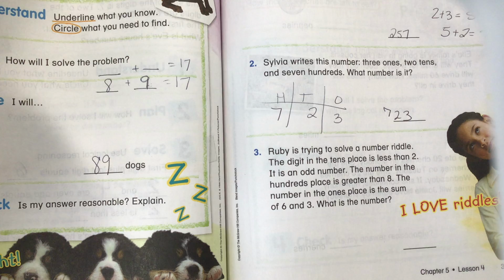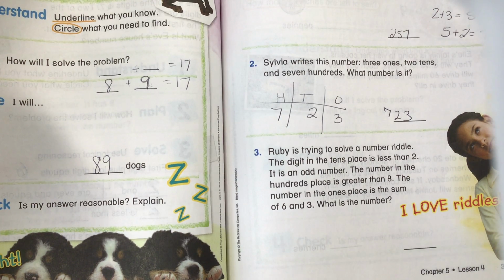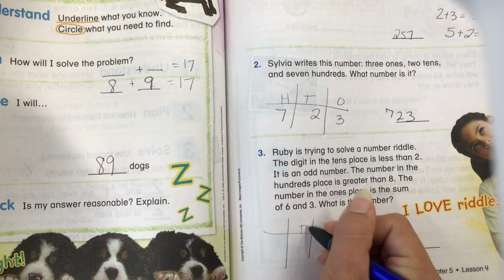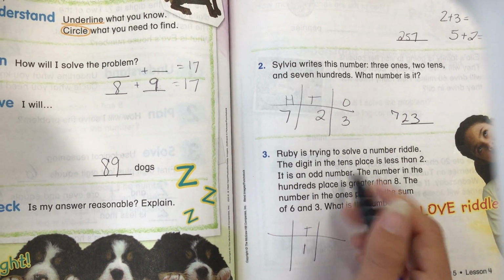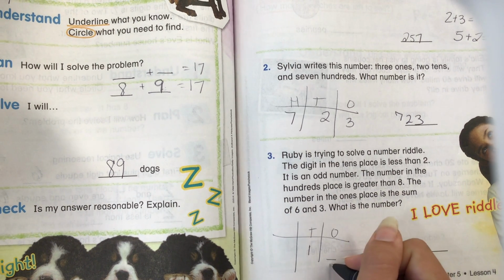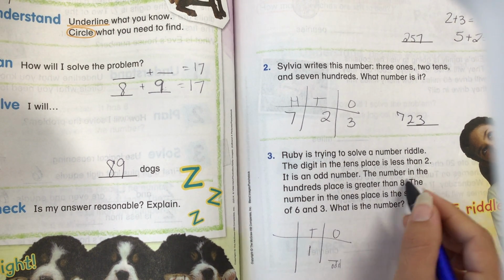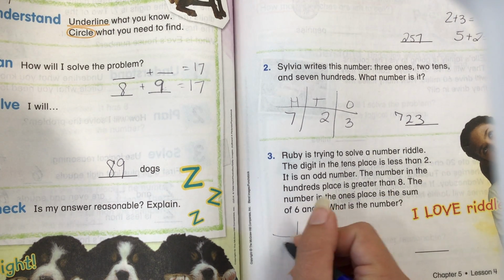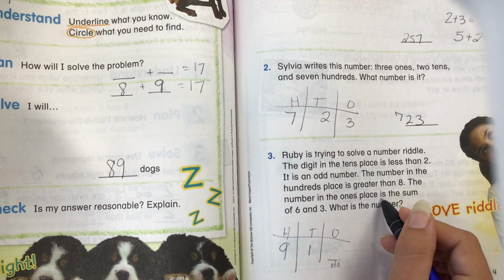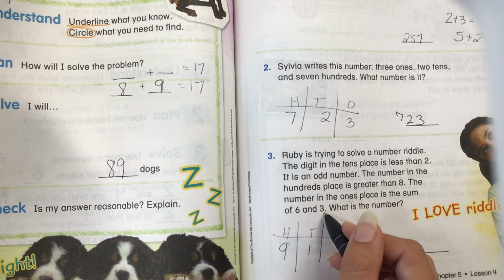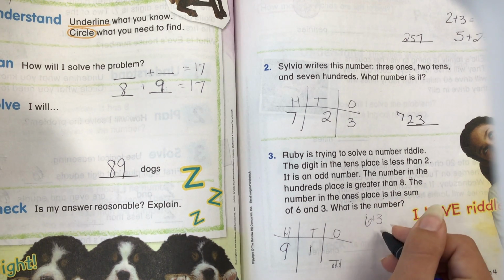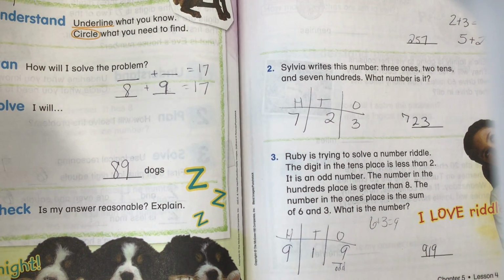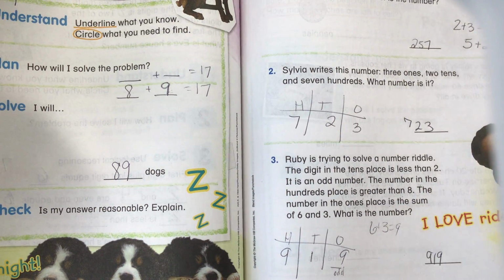Ruby is trying to solve a number riddle. The digit in the tens place is less than 2. It's an odd number. So what's the only number less than 2 that's odd? 1, right? So we know that that's 1. It's an odd number, so we know this number in the ones place also needs to be odd. The number in the hundreds place is greater than 8. Well, what number could be greater than 8? 9. The number in the ones place is the sum of 6 and 3. So 6 plus 3 equals 9, and 9 is also odd, so our number is 919.